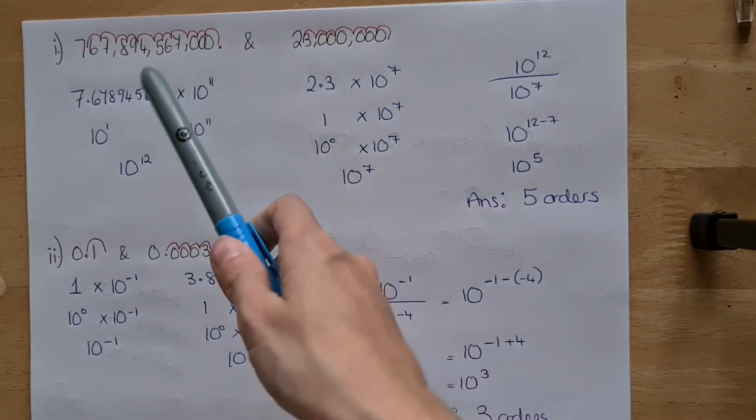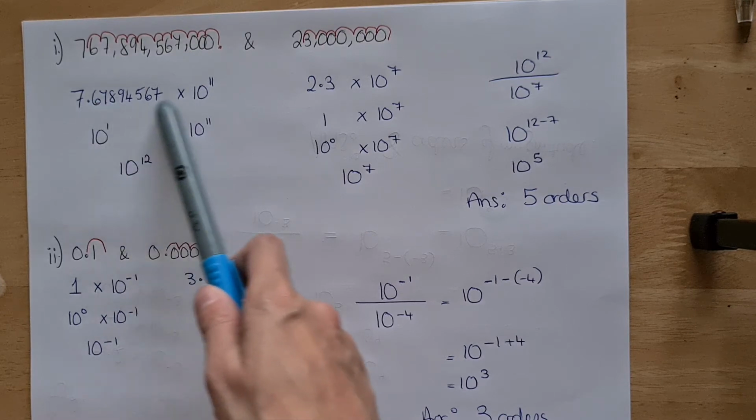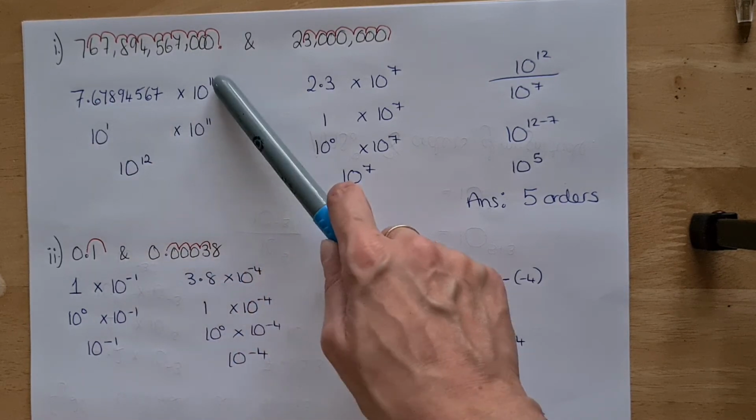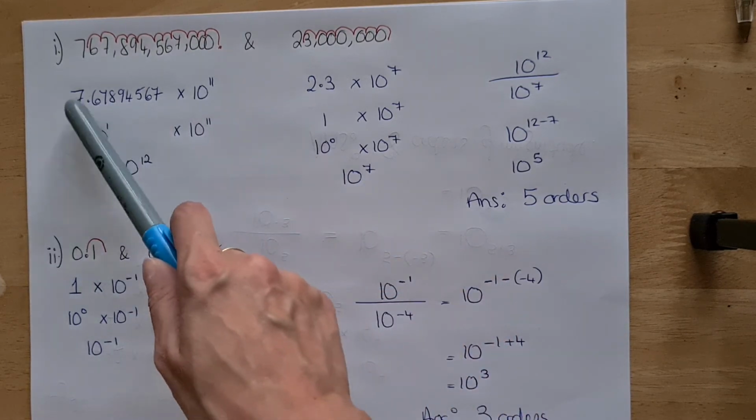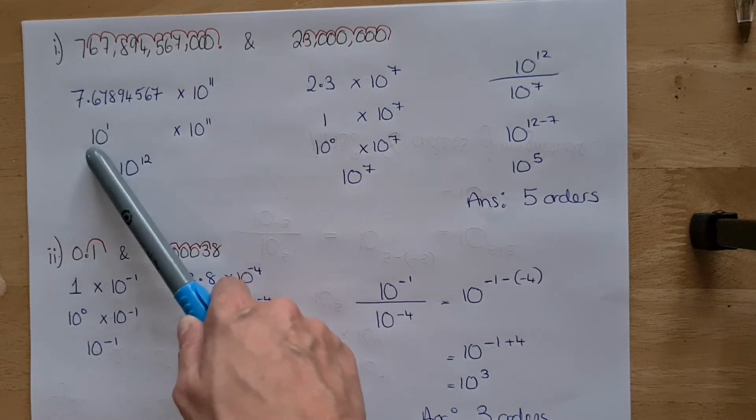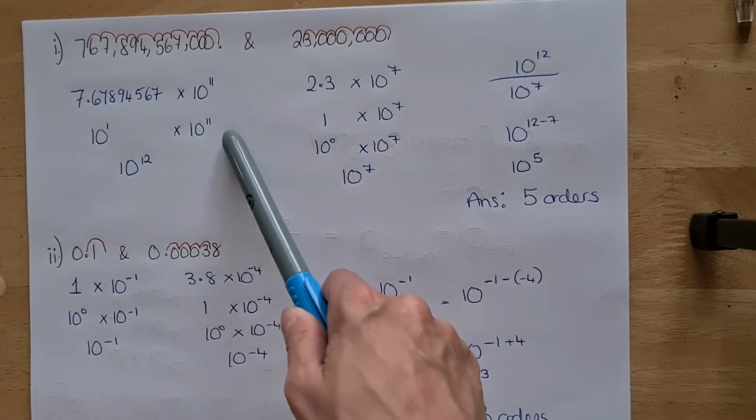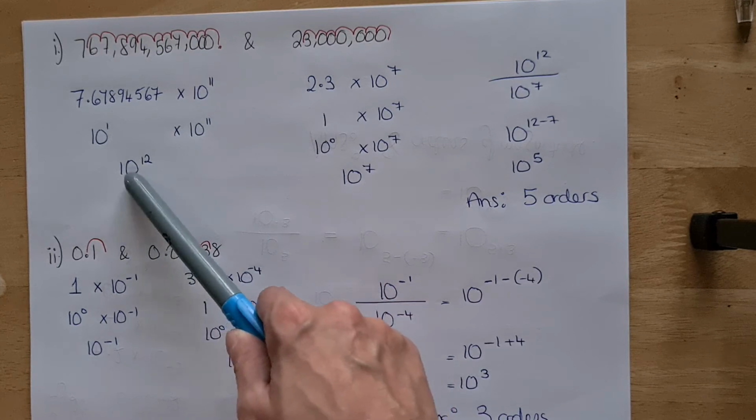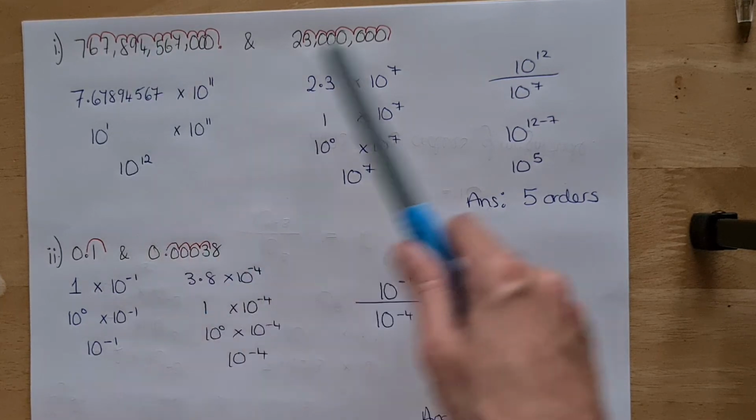Okay, so the first one, writing that in scientific notation, it's by 10 to the power of 11. That's greater than 5, so it rounds up to a 10, which is 10 to the power of 1. Okay, apply your rules of indices and add the powers, so you get 10 to the power of 12. So that number has 12 orders of magnitude.